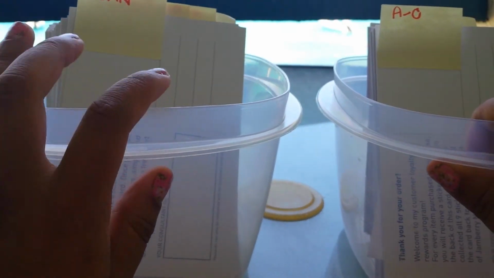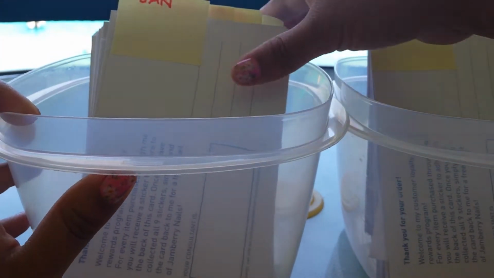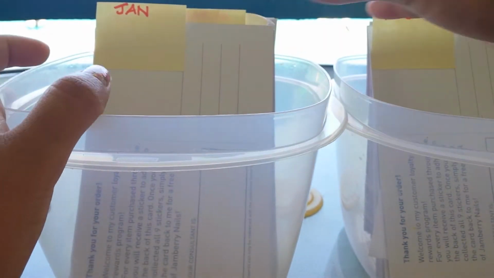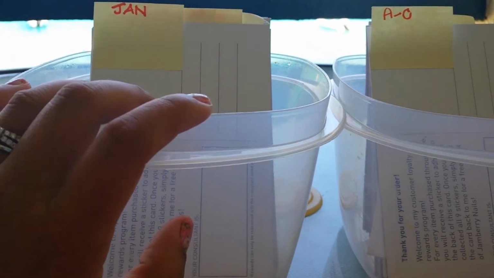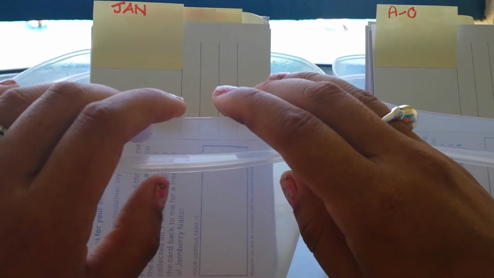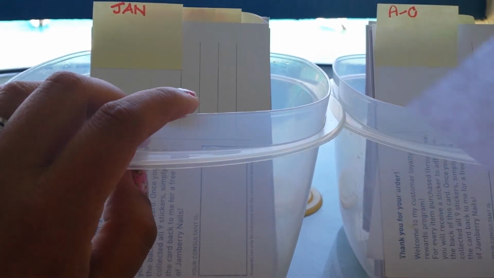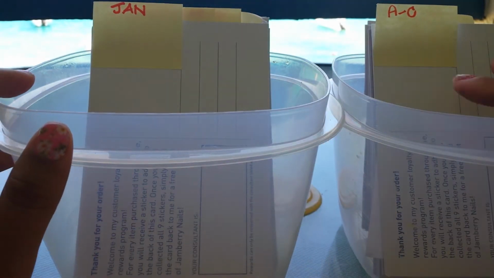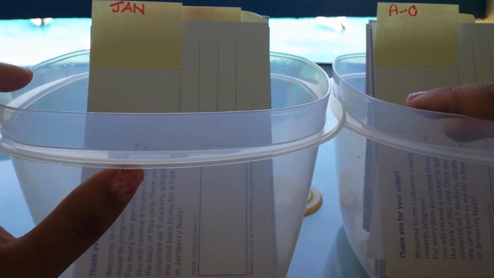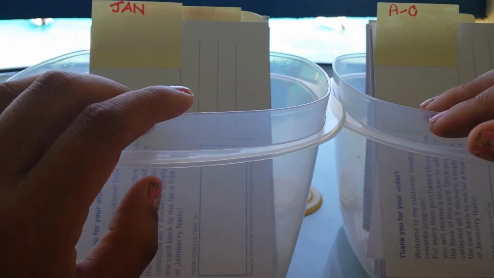So one bin is going to be by date, the other one's going to be by alphabetical order. So the way this is going to work, you're going to have action items in both of these bins, but the bin that's going to be by date is basically just going to have a place card. It's just going to be a placeholder. All the information about your customer is going to be in the alphabetical bin. The one by month is just a placeholder.